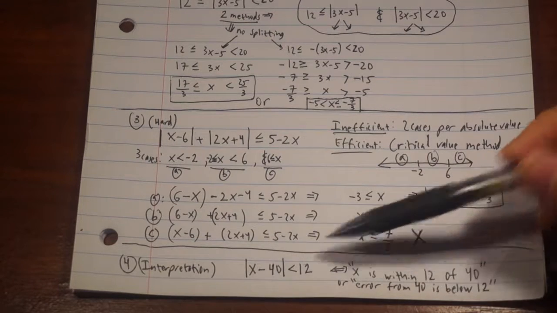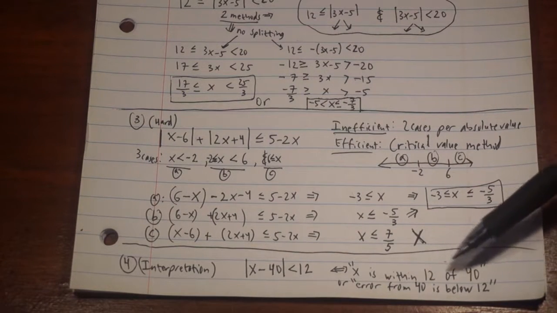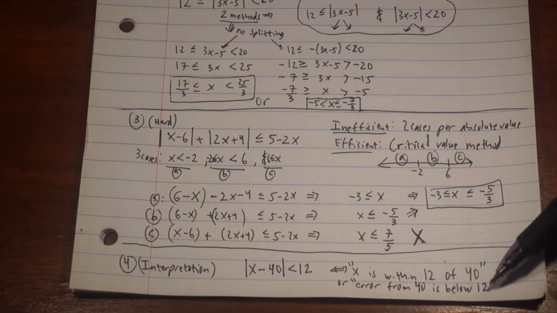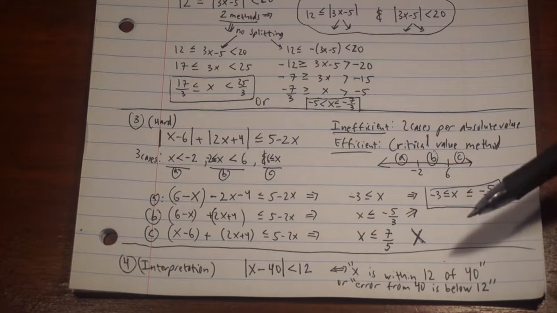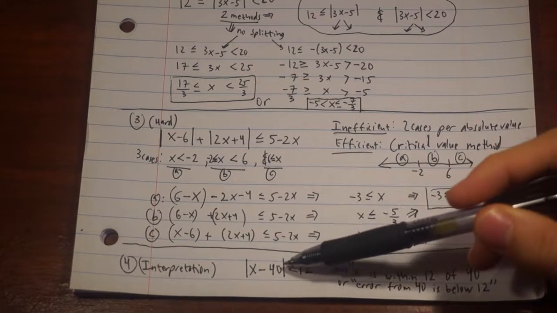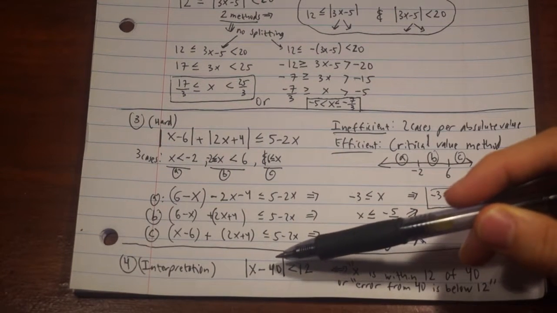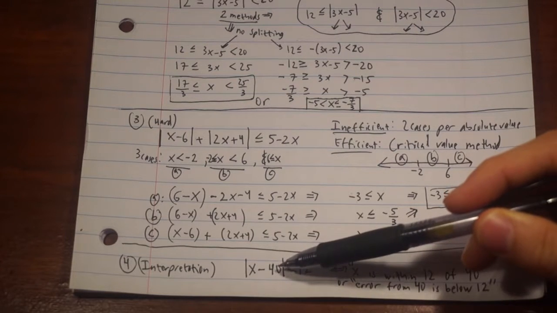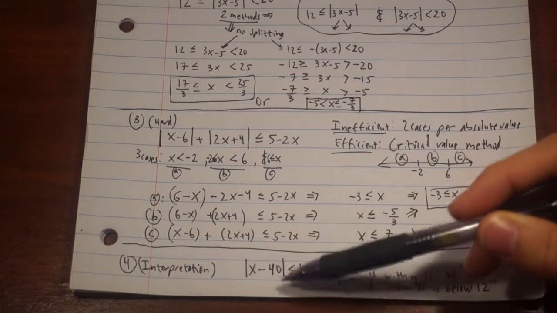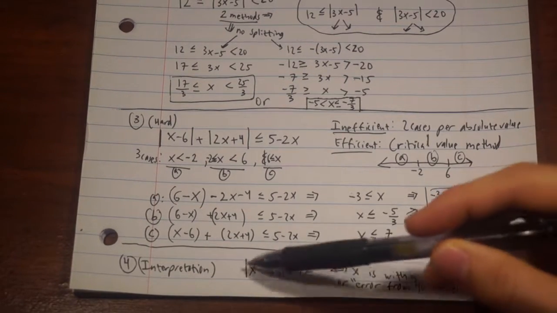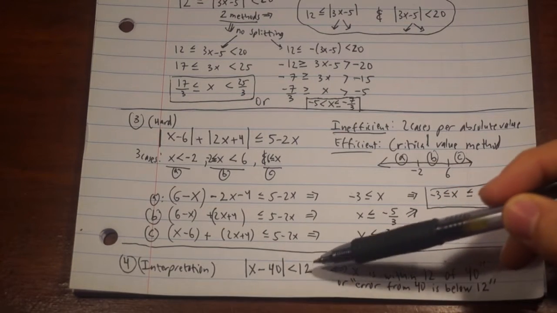You could think of this as saying x is within 12 units of 40, or the error from 40 is below 12. So for example, let's say you want to create a desk, and the perfect size desk is 40 inches wide. However, the guy that's making the desks is a little sloppy, so sometimes they're 47, sometimes they're 38. They're always around 40, but they're rarely perfectly 40. So this is another way of saying that as long as this error is below 12, you're fine.